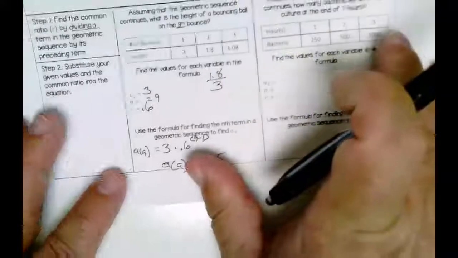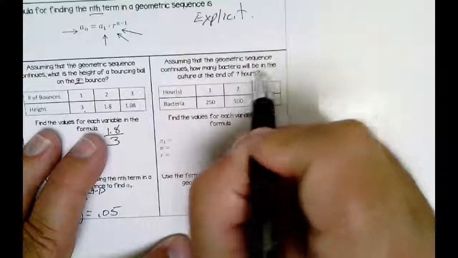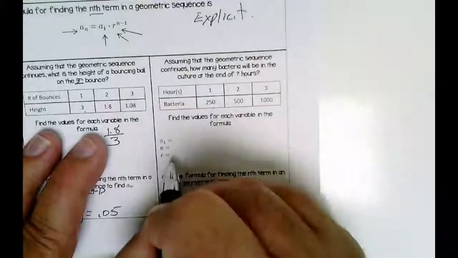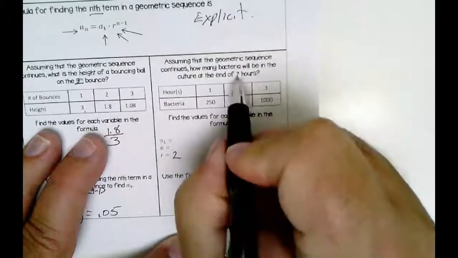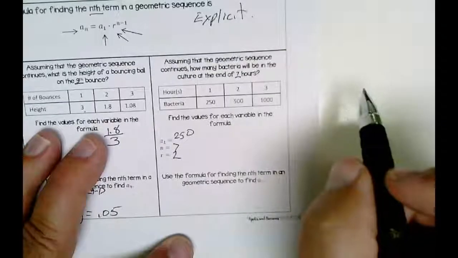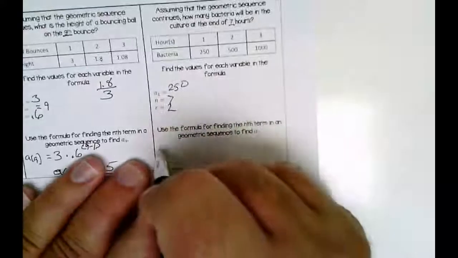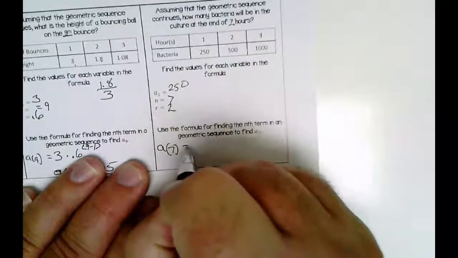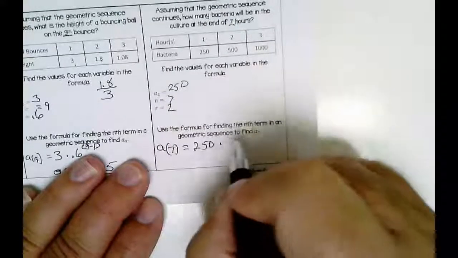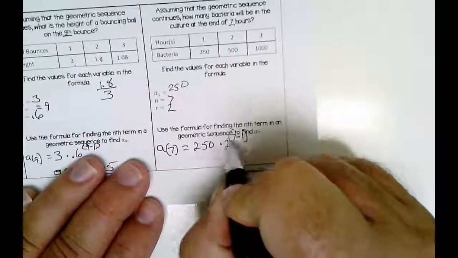All right, let's look at the next one. It continues to grow. I know my common ratio here is times 2, and it wants the 7th hour. What's my first term? 250. Write your geometric explicit formula. a sub 7 is equal to the first term times the common ratio to the n minus 1 power.